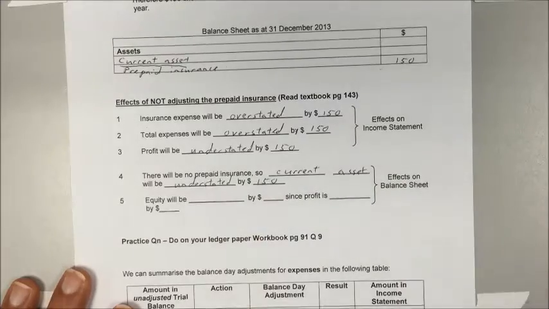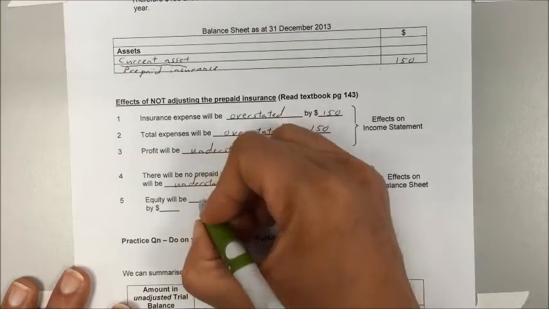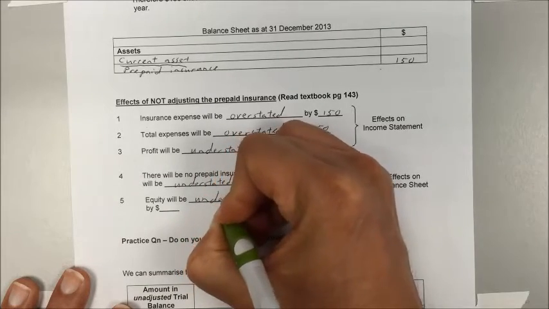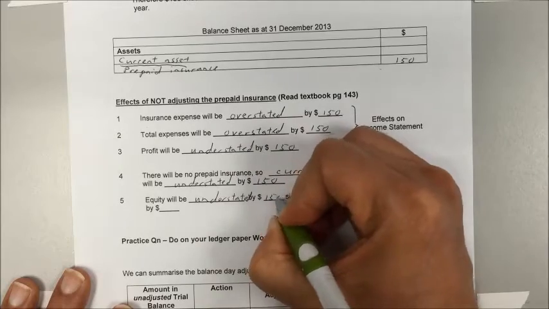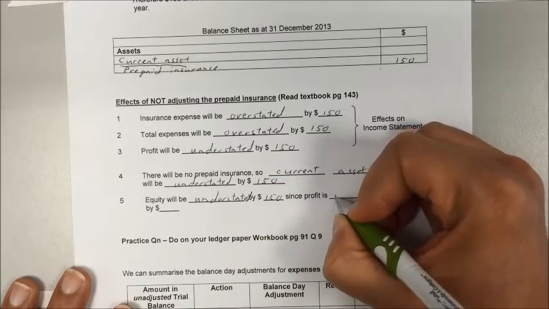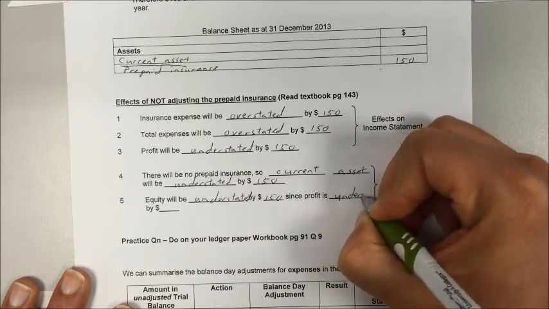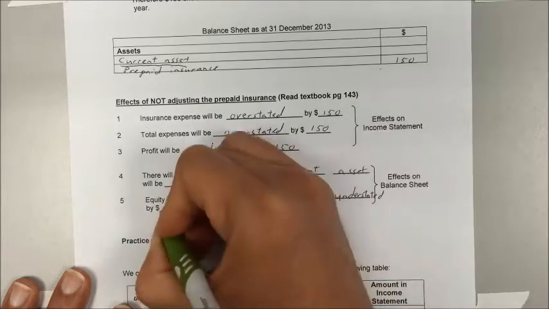Because your profit is understated by $150, your equity will similarly be understated by $150 because the profit is understated.